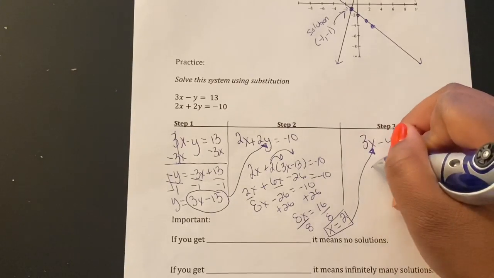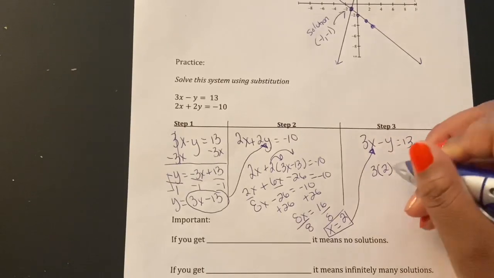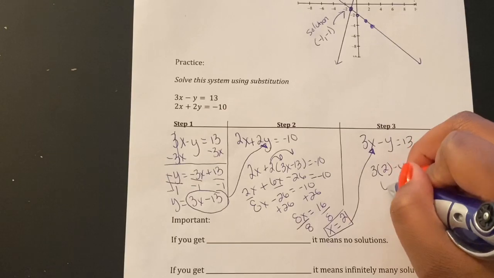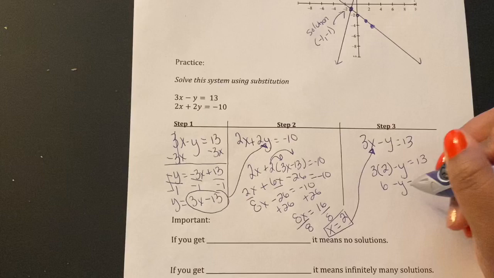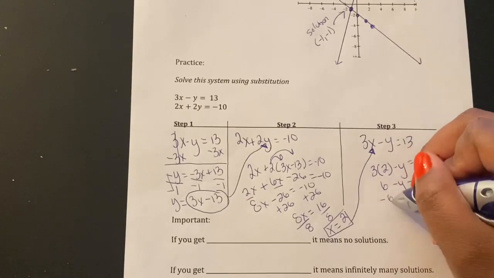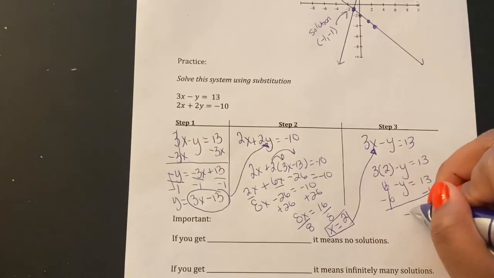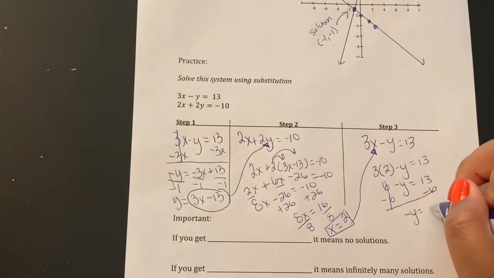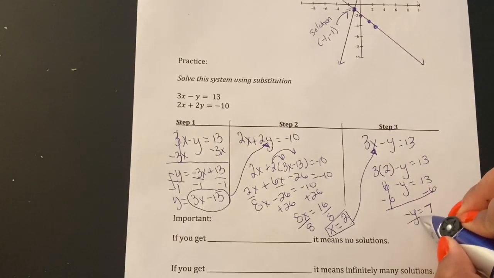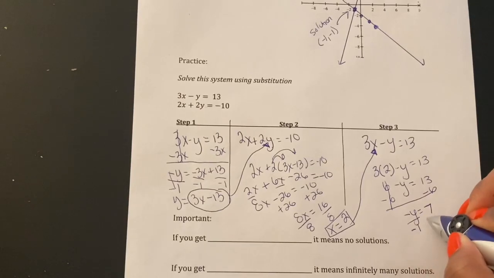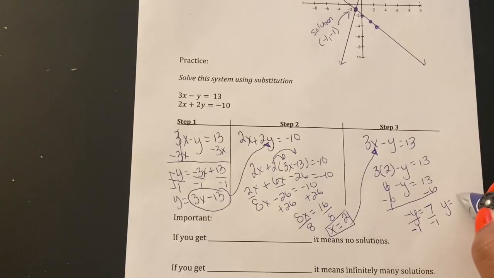So this becomes 3 times 2 minus y equals 13. 3 times 2 is 6 minus y equals 13. I want to get y by itself. I'm going to subtract 6. It's positive 6. I want to move it, so I have to subtract it on both sides. This gives me negative y is equal to 7, because 13 minus 6 is 7. But I don't want negative y. I want y, so I'm going to divide by negative 1 on both sides. Therefore, my y is equal to negative 7.